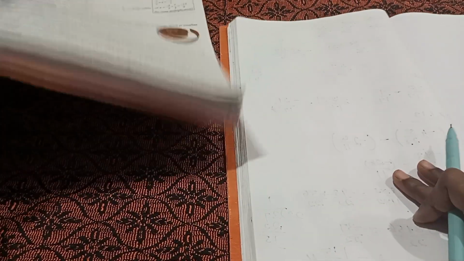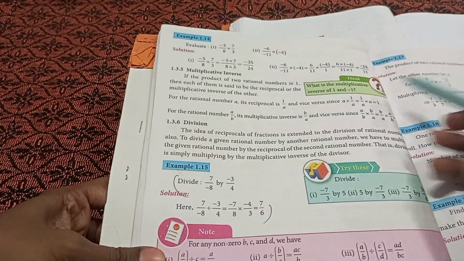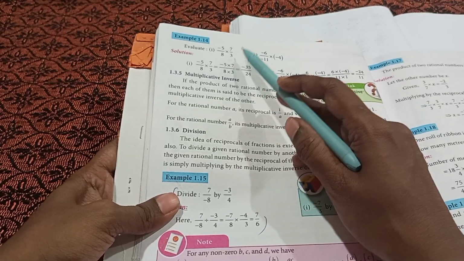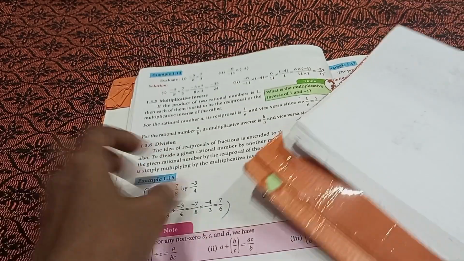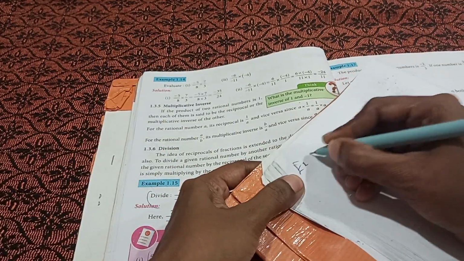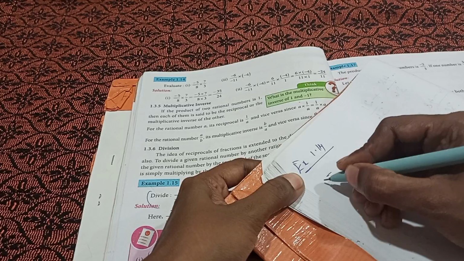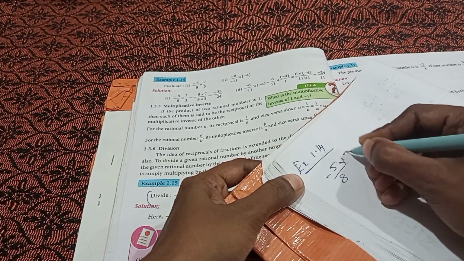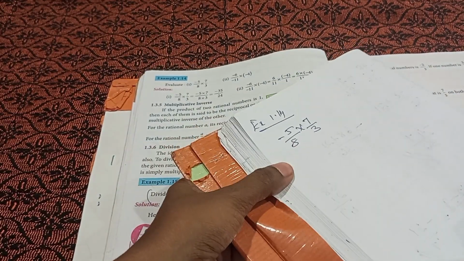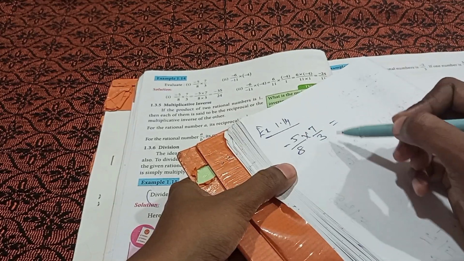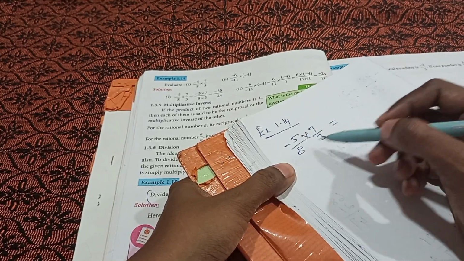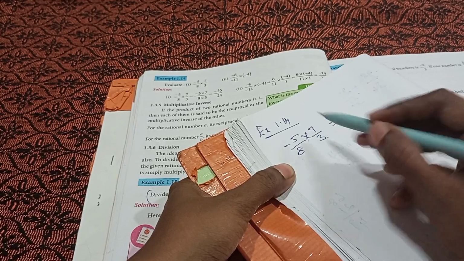Next we'll move on to example 1.14. So see, this is example 1.14, multiplication of the rational numbers. So first one, you see, minus 5 by 8 into 7 by 3. Okay, you have to just multiply. So in this you should not see whether the denominators are same or not. It is just multiplication, you have to multiply, that's it.